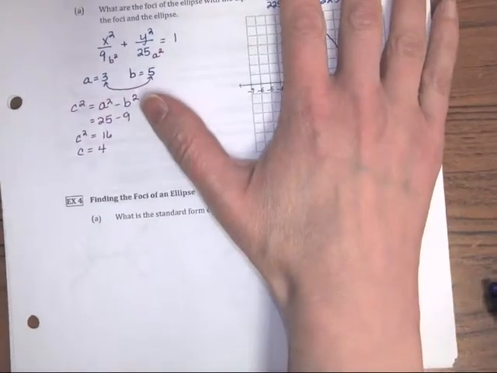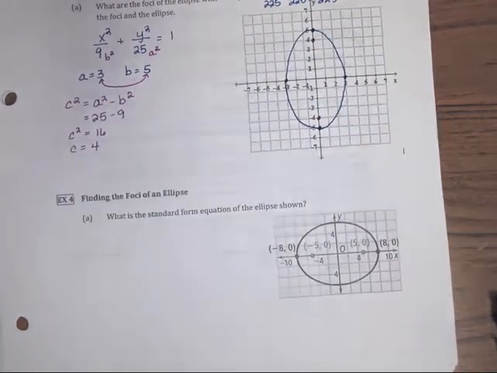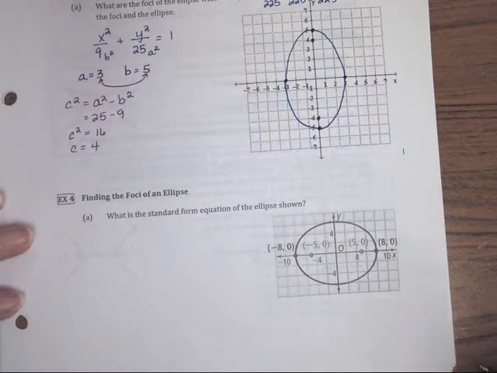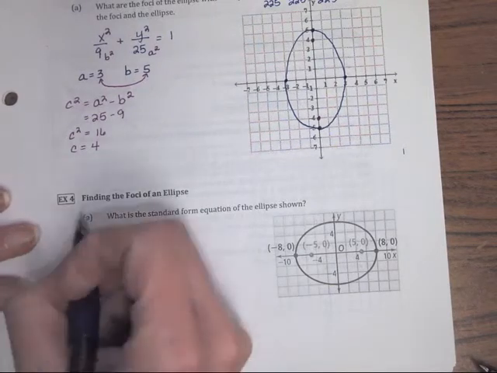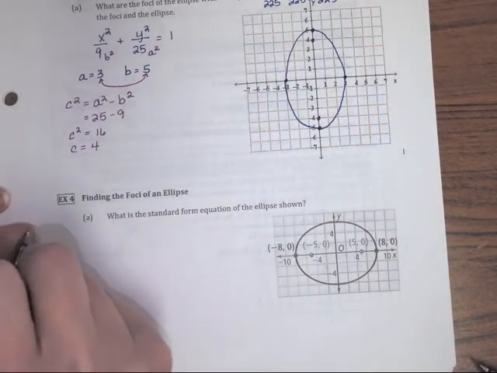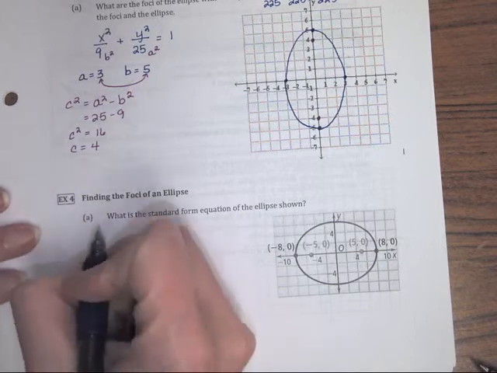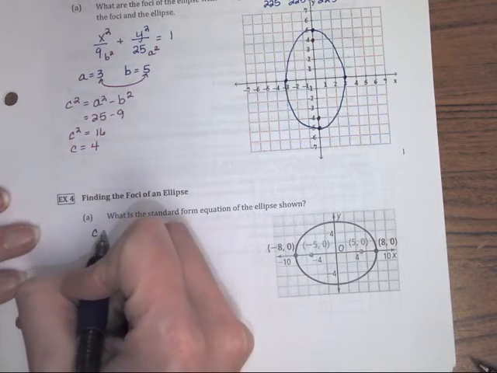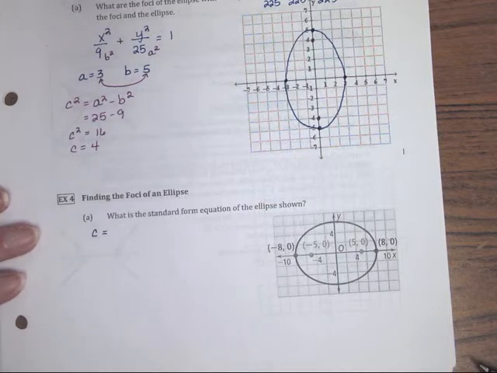So if we go down here to this one, this is a horizontal one. And what is C? Remember, C goes with your focus. So we have C equals 5.